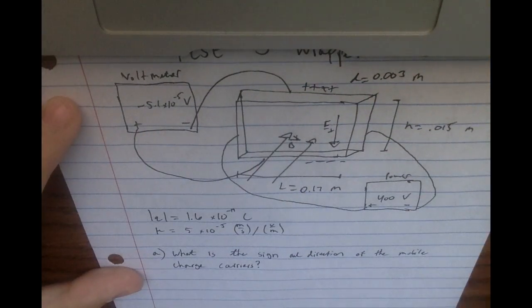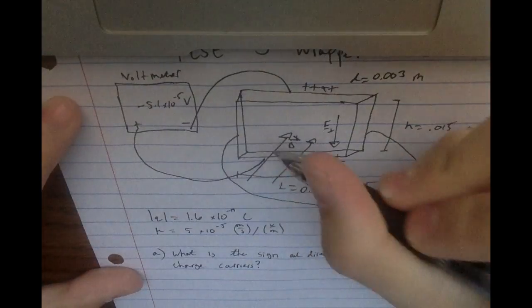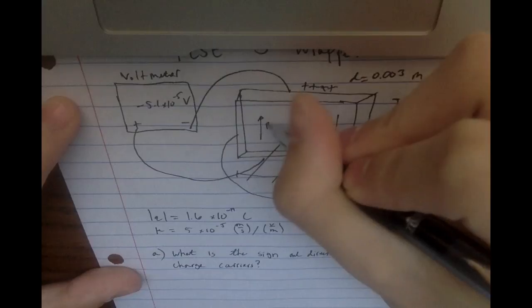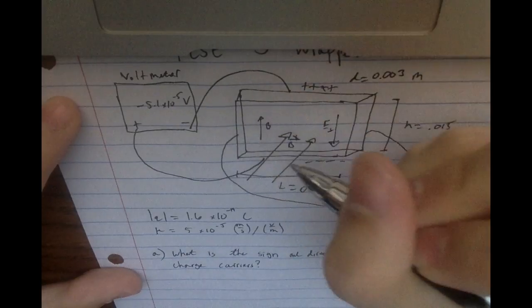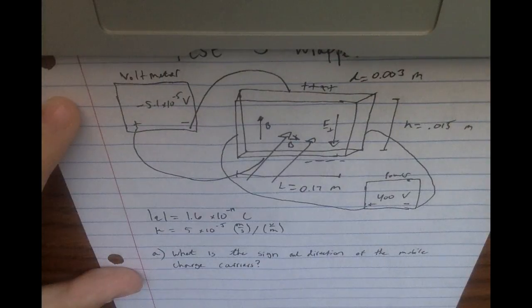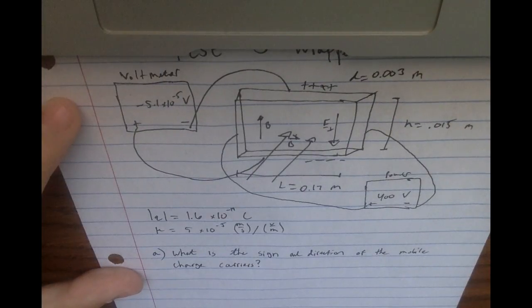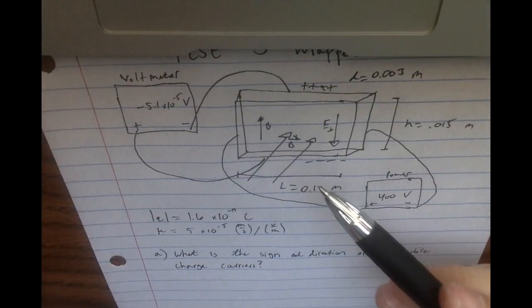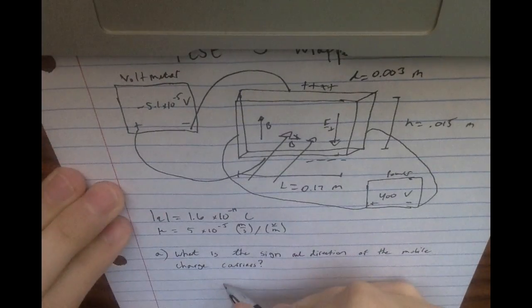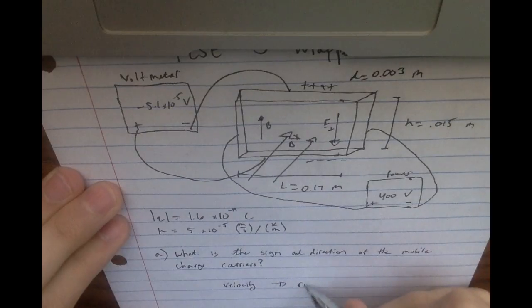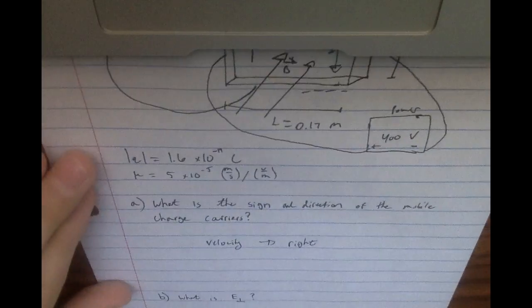Due to this, since the electric field is going down, the magnetic force is pointing upward, like that. Then, due to the right-hand rule, if the magnetic field is going up, the velocity is going to the right. That's just by the right-hand rule.